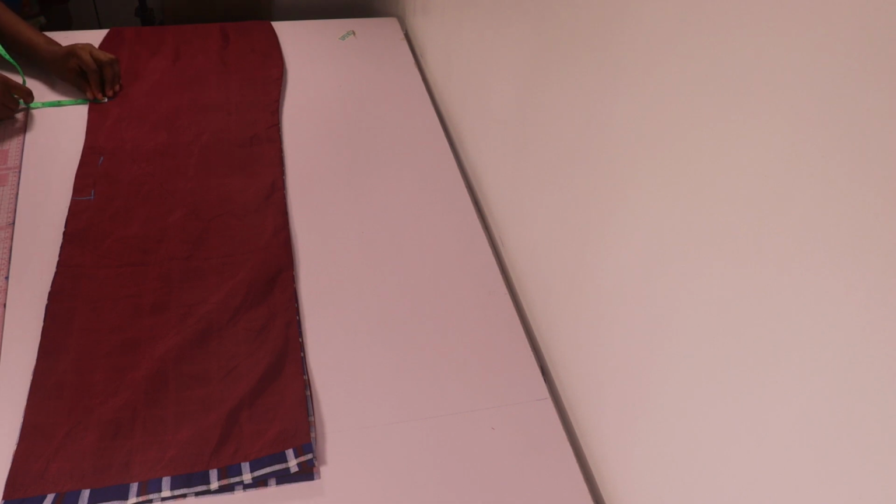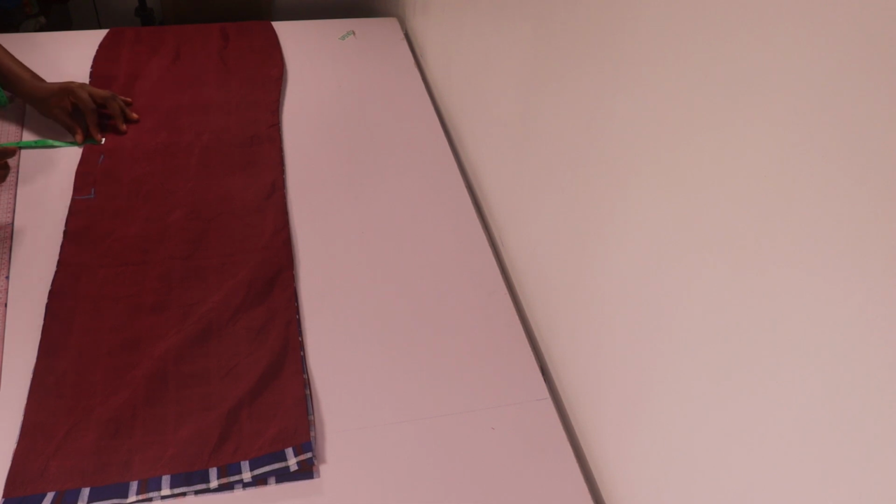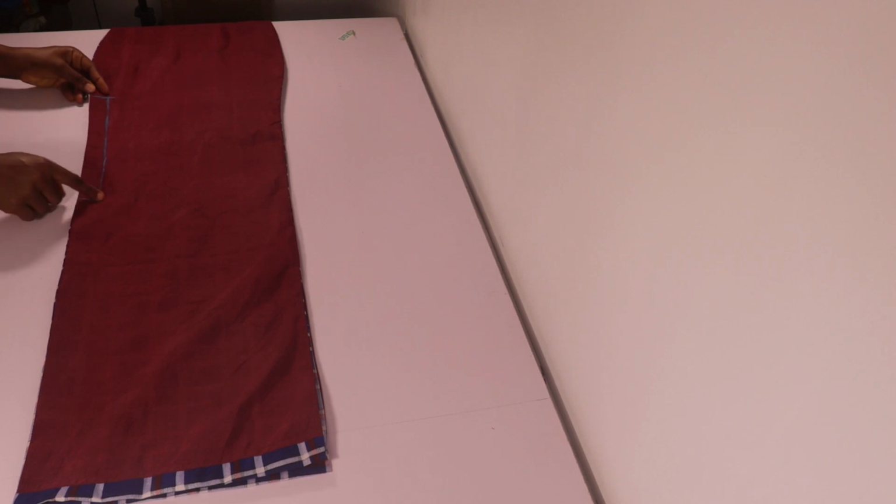So I'm just using 1 inch to do that. I'm going to mark that 1 inch point to the top, and I'll connect them together like so. All right, so we'll go ahead to just stitch following that line downwards. So this is what I have after I finish joining.